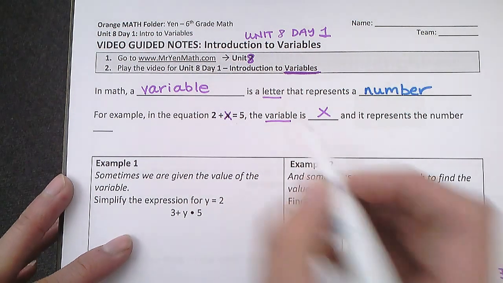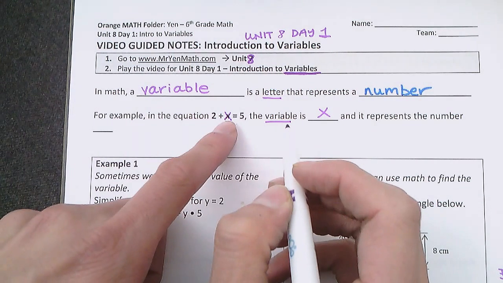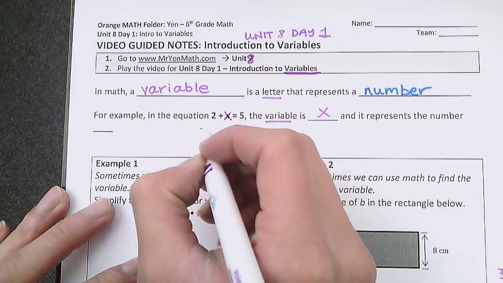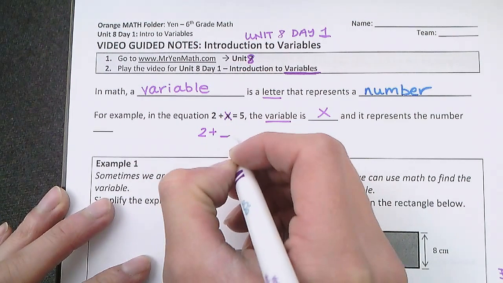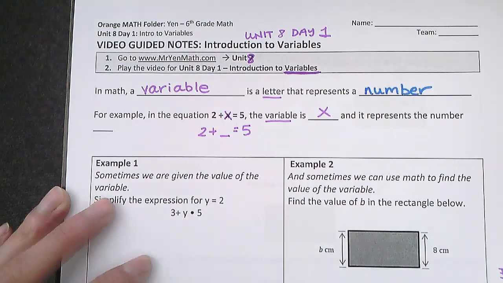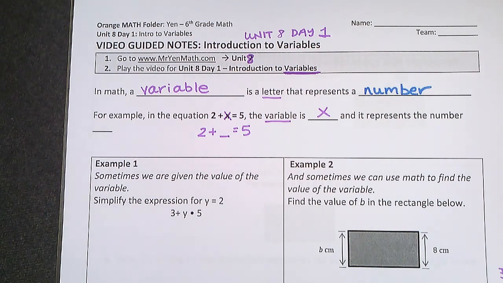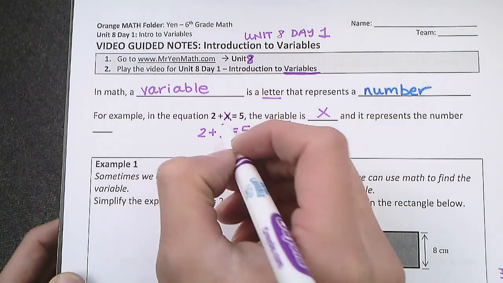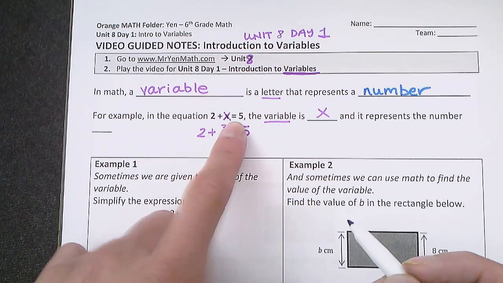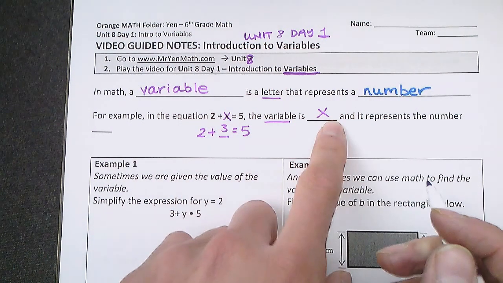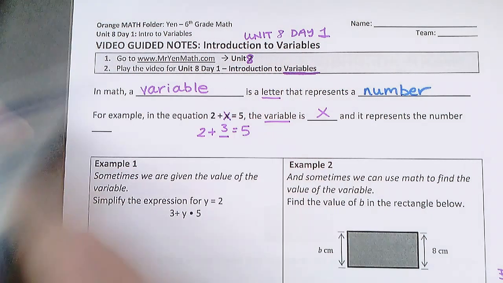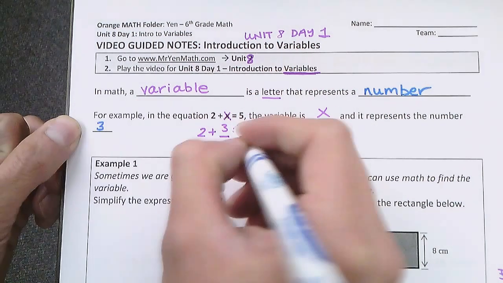And in this case, the variable x represents a certain number. And we know that 2 plus something equals 5. So I think in my head, 2 plus what equals 5? 2 plus 3. So in this expression, 2 + x = 5, the variable x represents the number 3.